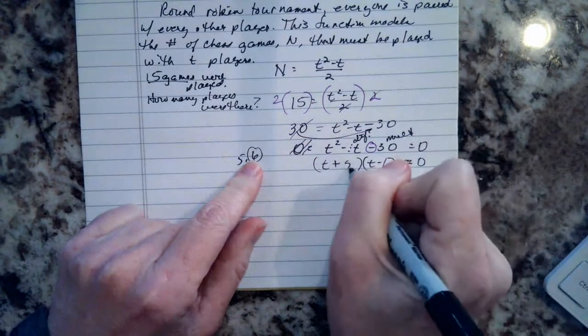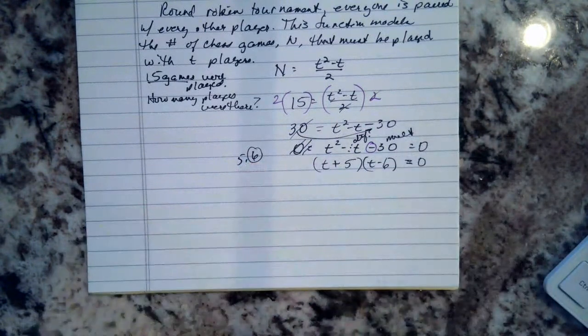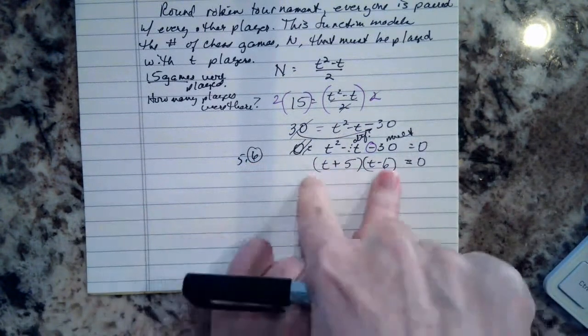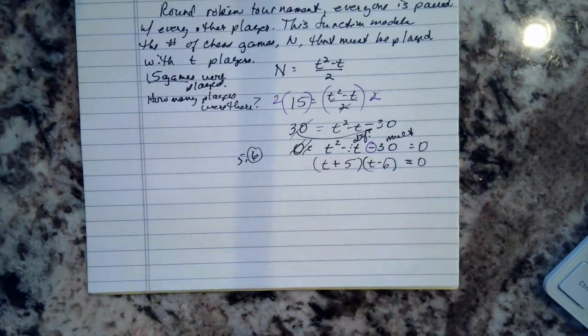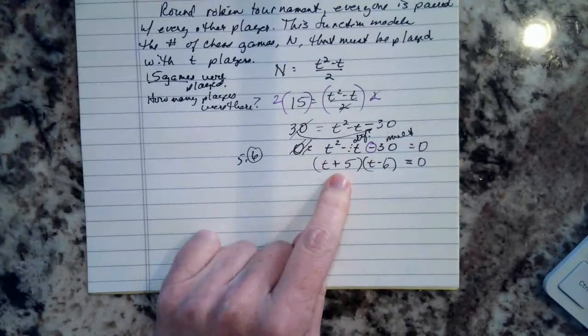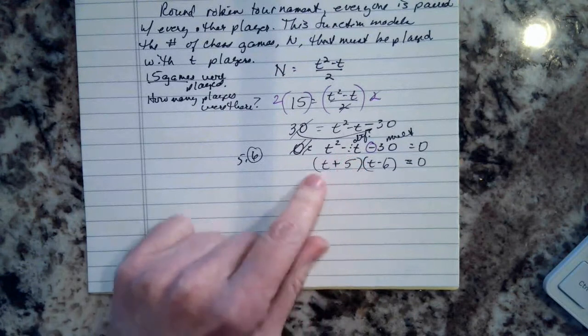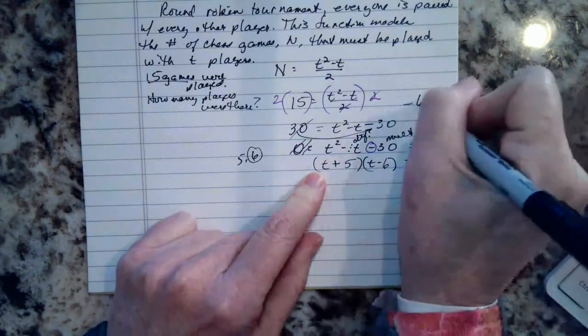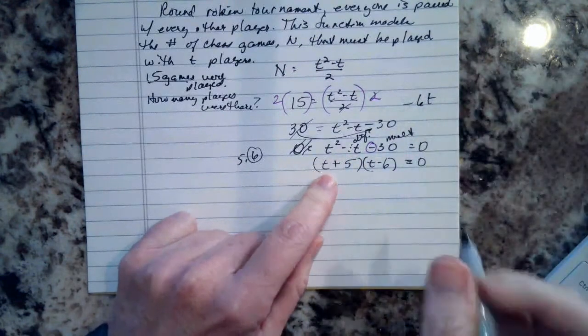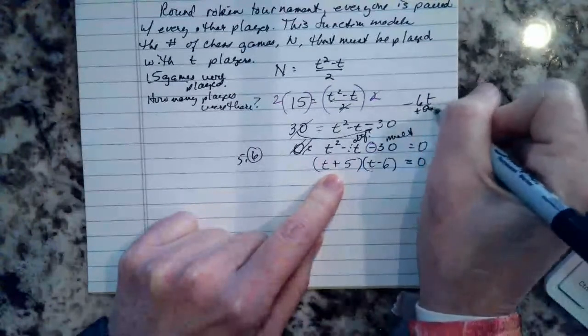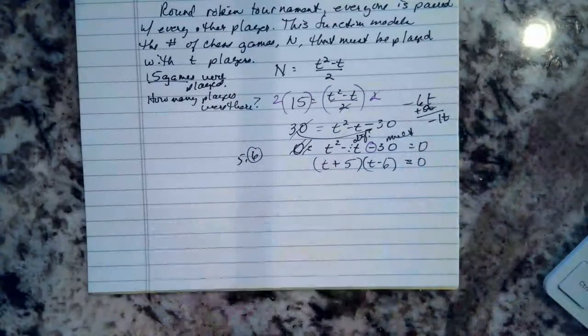Put the 6 back here and the 5 there, and just like with Wednesday, if these two sets of parentheses have gotten up and changed places with each other, no problem. This is the only arrangement that you can use to get a negative 1T there in the middle term. The outside now is a negative 6T. The inside is a positive 5T. That gives you that negative 1T.